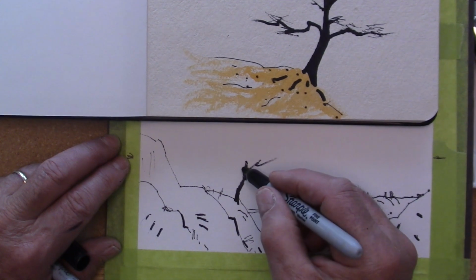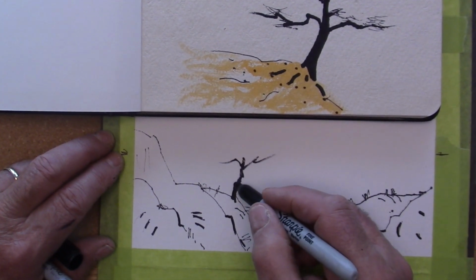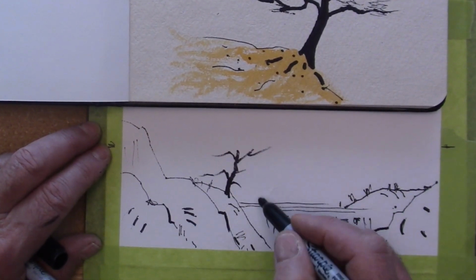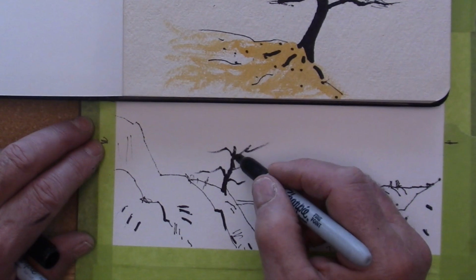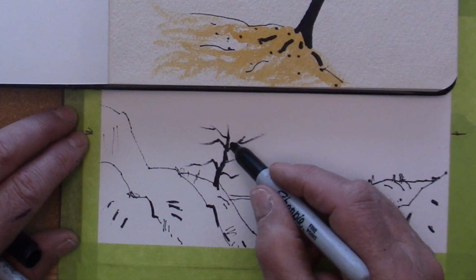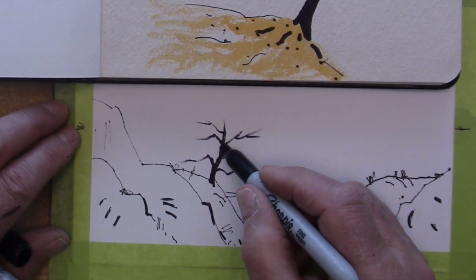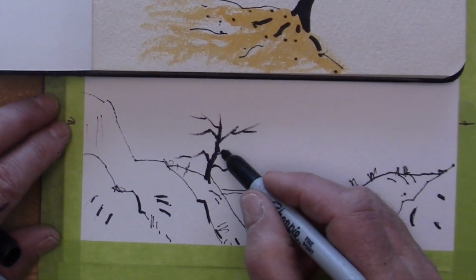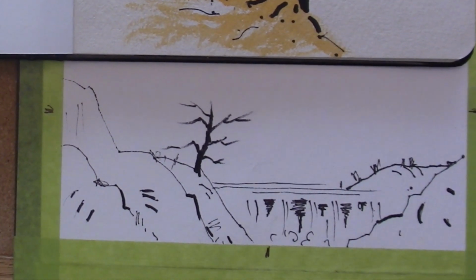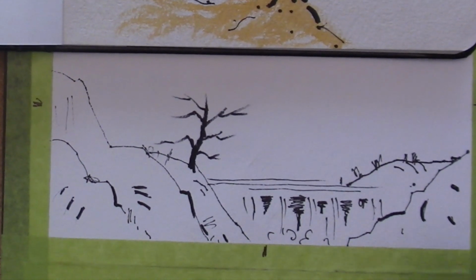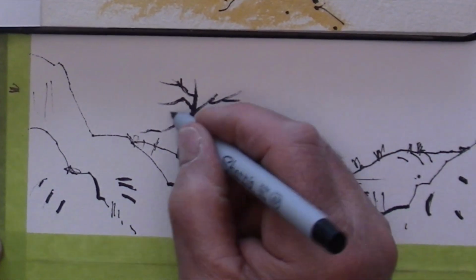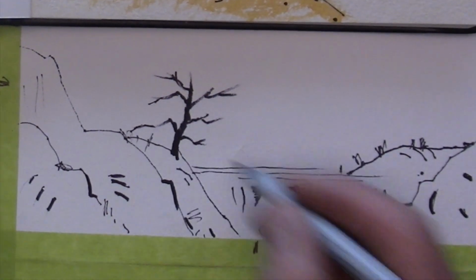Now you can see I'm doing this with confidence because I've done it a few times. It doesn't have to be always the same. It can be different lots of different times. I think that's good. Now I take my little finer pen and I'm working on just making it a little different.